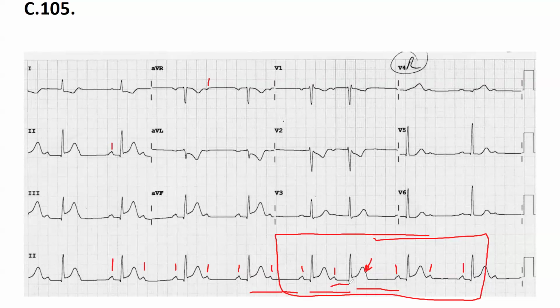You have to compare the last PR to the first one. The last PR is longer than the first one. What does it mean? Mobitz type 1, second degree AV block. Then QRS. QRS is narrow, around one small box. Okay, QRS is narrow. Good.